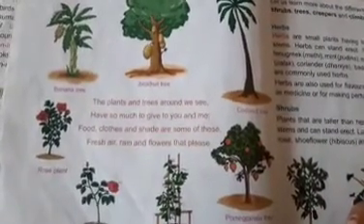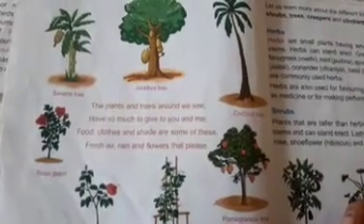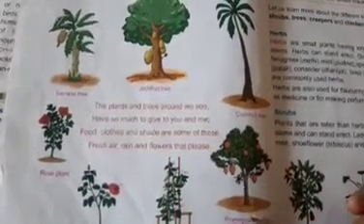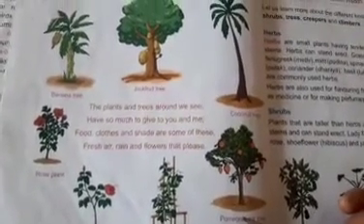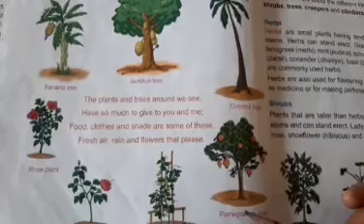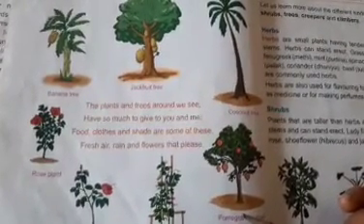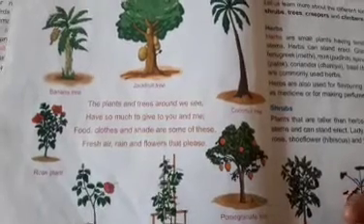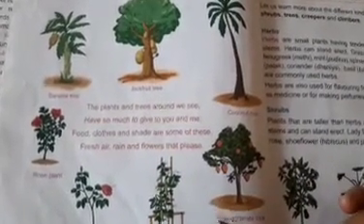Fruits? Flowers? Food means it may be fruits, it may be grains, it may be vegetables. All types of food we get from plants. We get flowers also from plants.